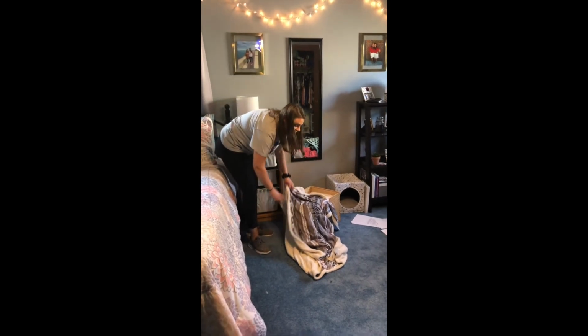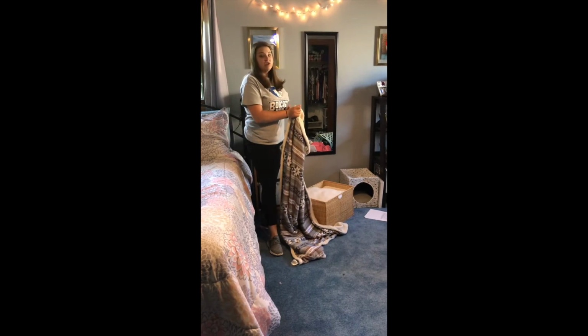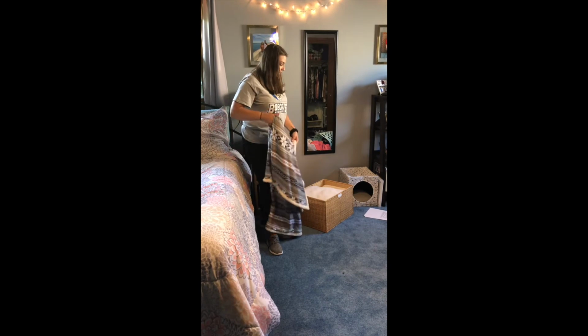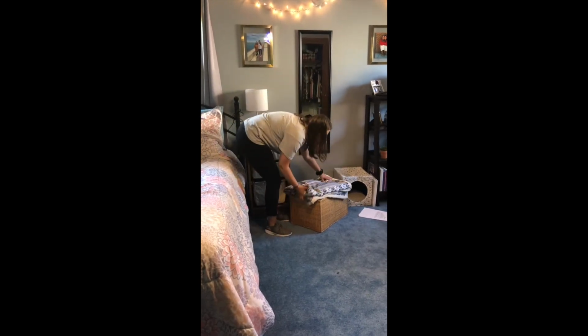Over here, this blanket is a trip hazard. When not using it, it should be folded up and either kept on the bed, in this blanket chest, or on a chair if possible.